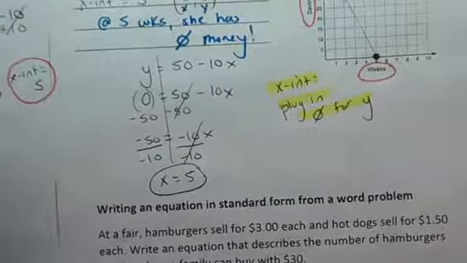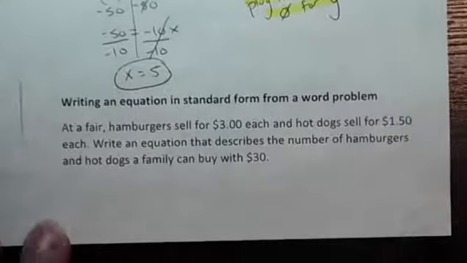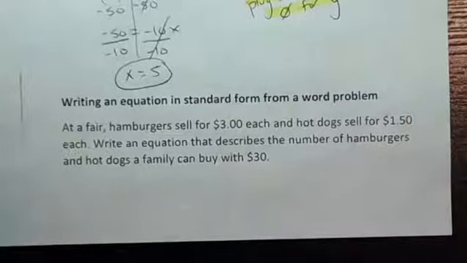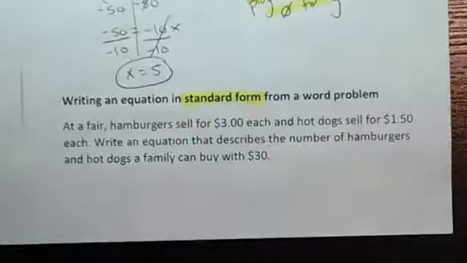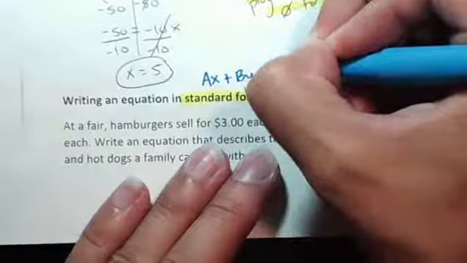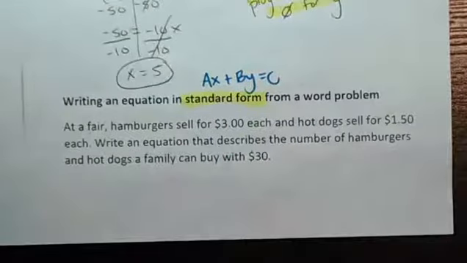Okay, let's look at the last question. What it's asking us to do is write an equation in standard form from the word problem. So it says, at a fair, hamburgers sell for $3 each and hot dogs sell for $1.50 each. Write an equation that describes the number of hamburgers and hot dogs a family can buy with $30. So again, we want to write this in standard form, which is Ax plus By is equal to C.